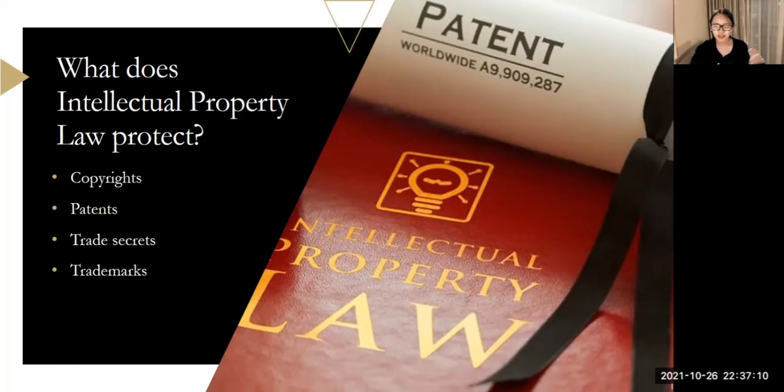So next is yung patent. So patents is an exclusive right granted for an invention, which is a product or a process that provides, in general, a new way of doing something or offers a new technical solution to a problem.